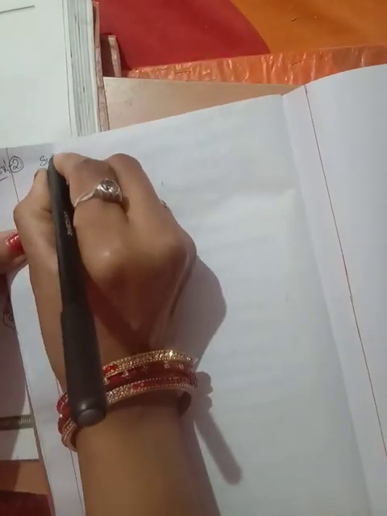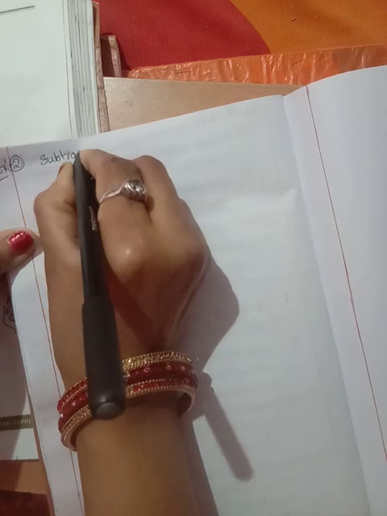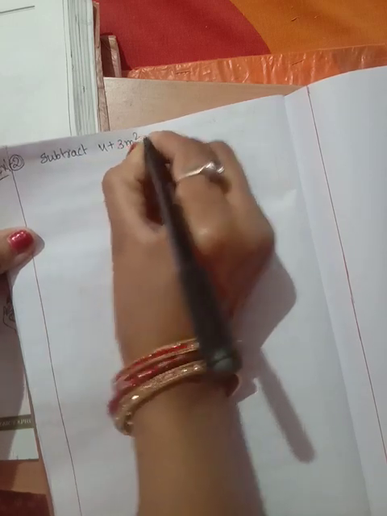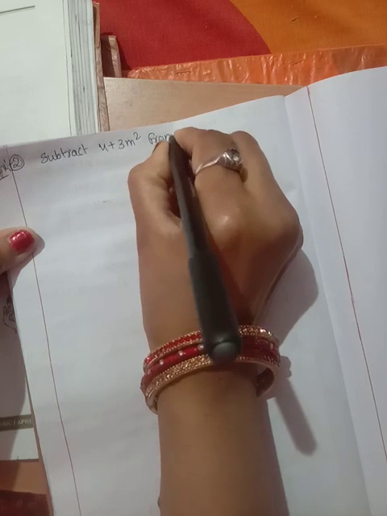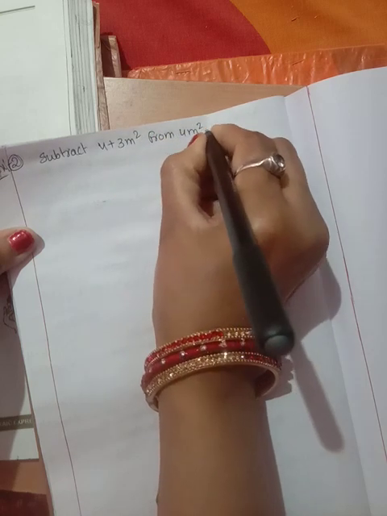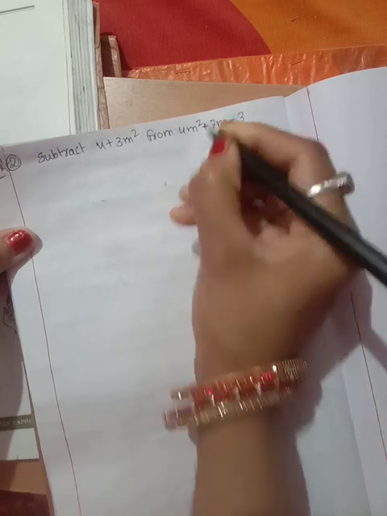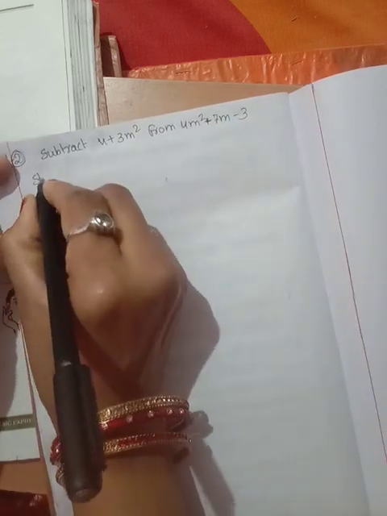For examples of subtraction, another example. Subtract 4 plus 3m square from 4m square plus 7m minus 3. Okay, this is step 1.